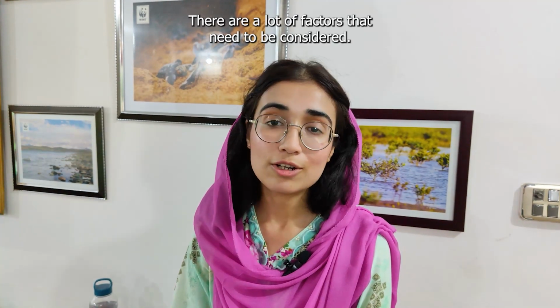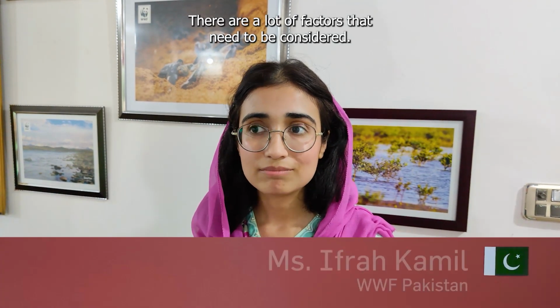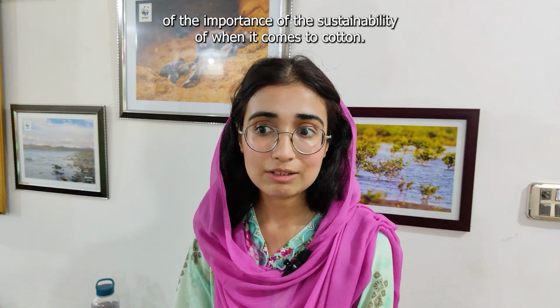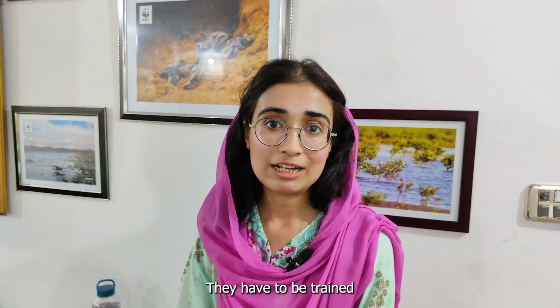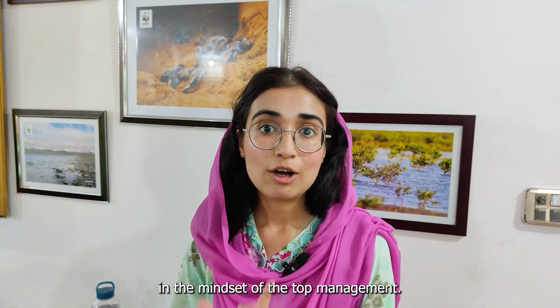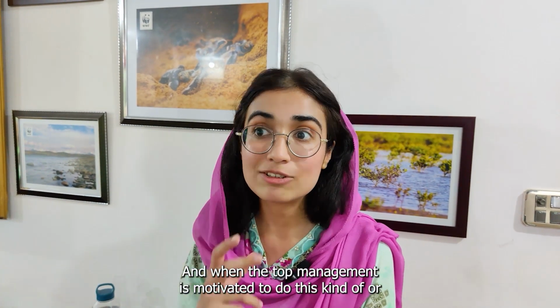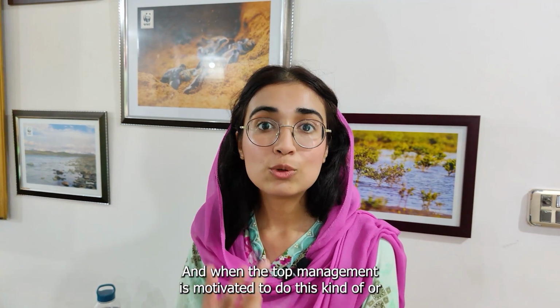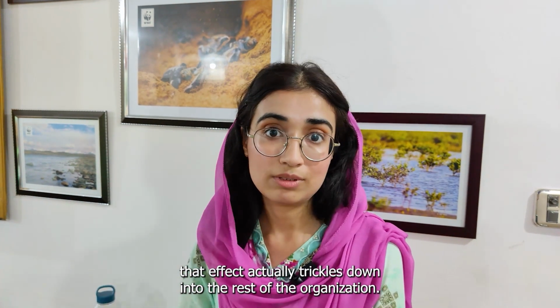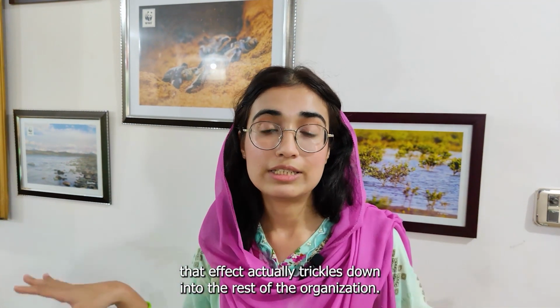There are a lot of factors that need to be considered. Your top management has to be aware of the importance of sustainability when it comes to cotton. They have to be trained on these kind of things so that there is a change in the mindset of the top management. And when the top management is motivated to take these kind of initiatives in their organizations, the effect actually trickles down into the rest of the organization.